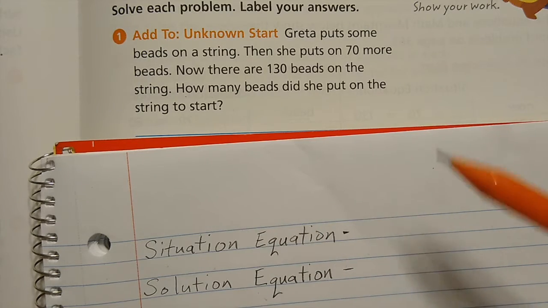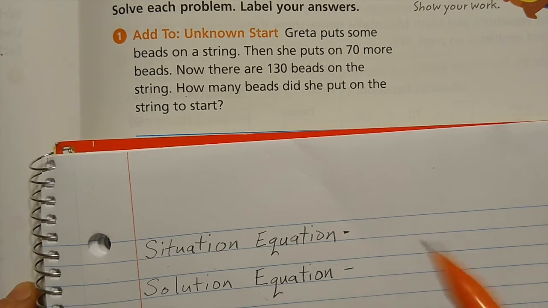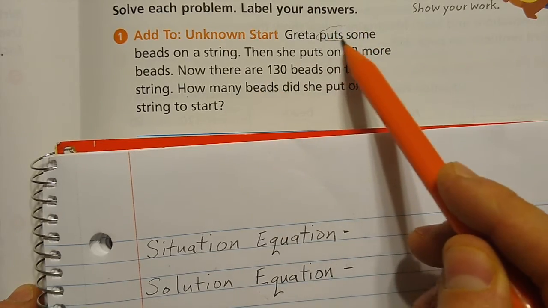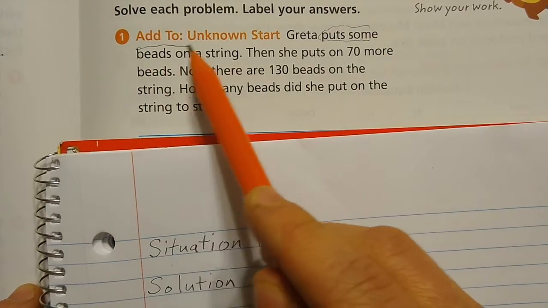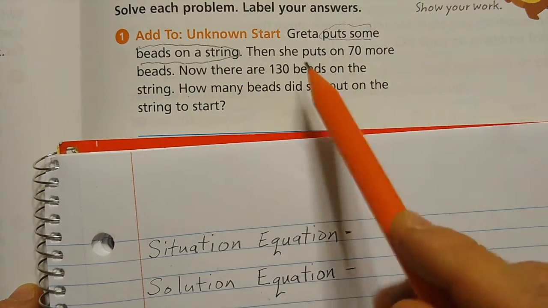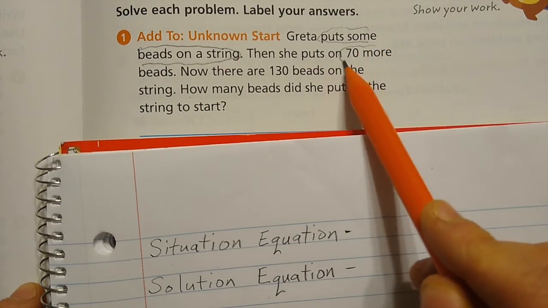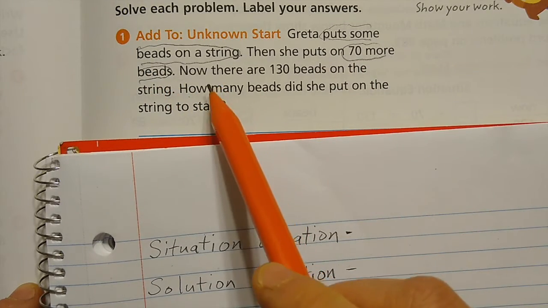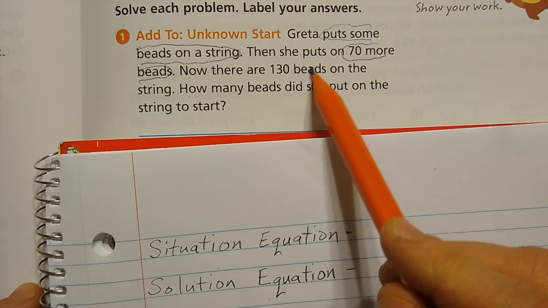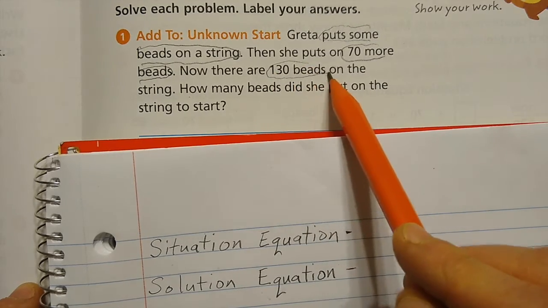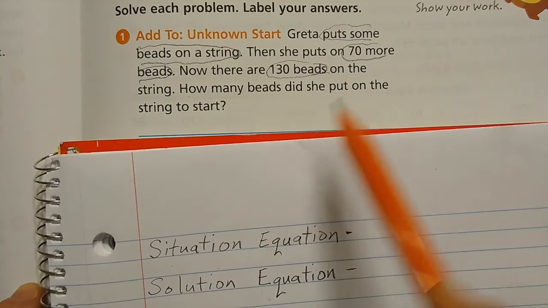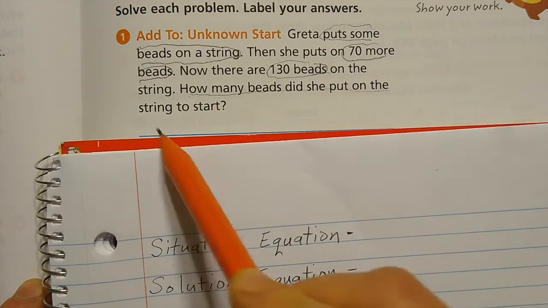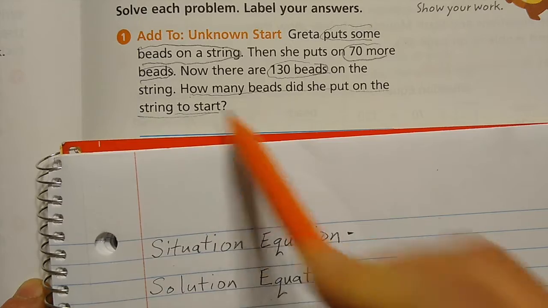Well, like all of our other word problems, we need to go and find our information. It says Greta puts some beads on a string, so we need to circle this part. And we are also going to circle 70 more beads. And we also have, now there are 130 beads on the string. And let's underline our question: How many beads did she put on the string to start?